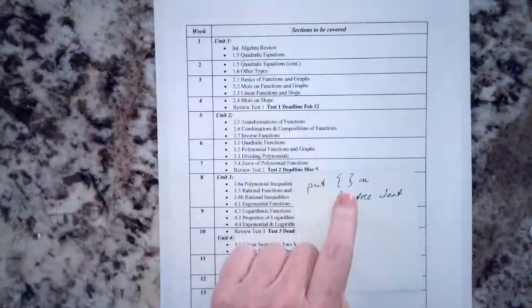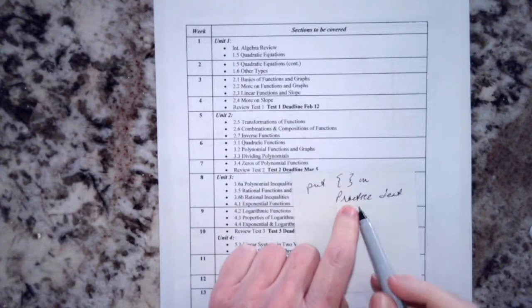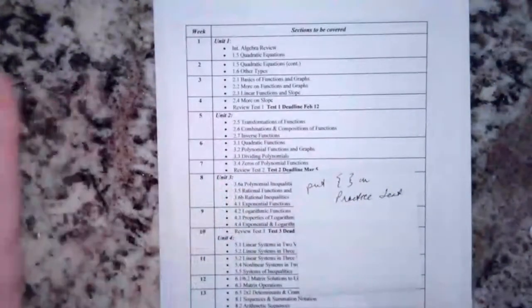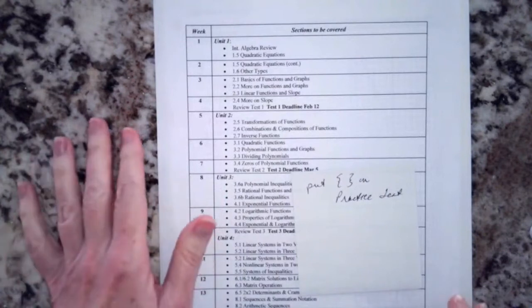2.2 we're going to do today. If you want your answers to be right on the practice test, you have to put braces on them. I don't care if you get them wrong or right on the practice test, so don't worry about that. Don't worry about it for the real test because you will have multiple choice on the real test.